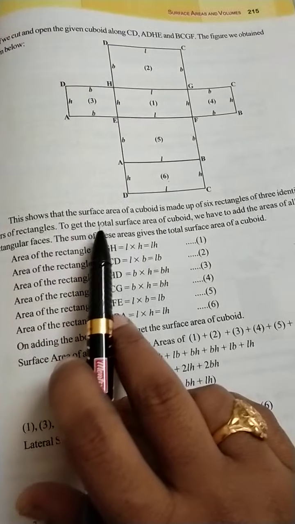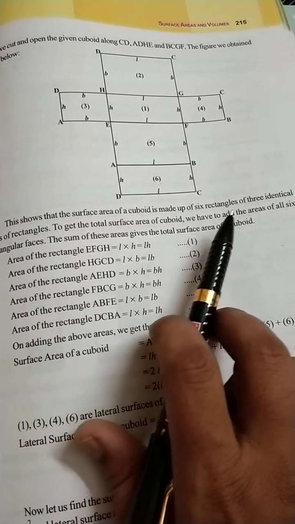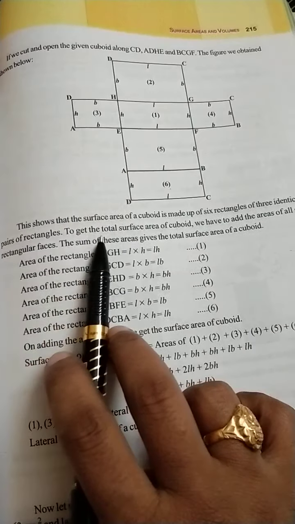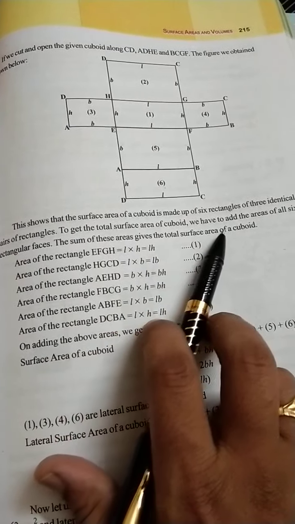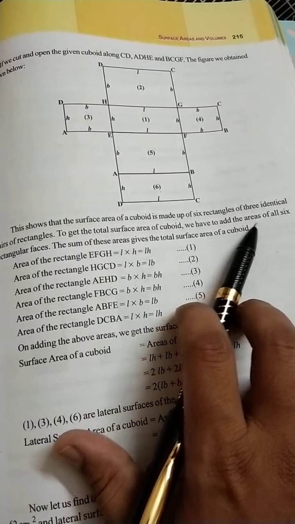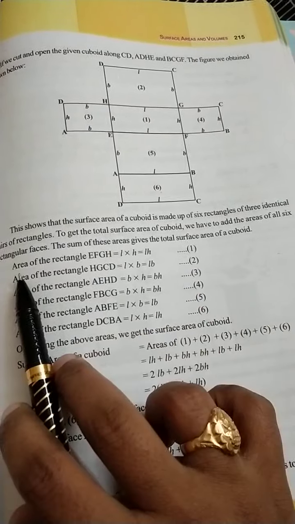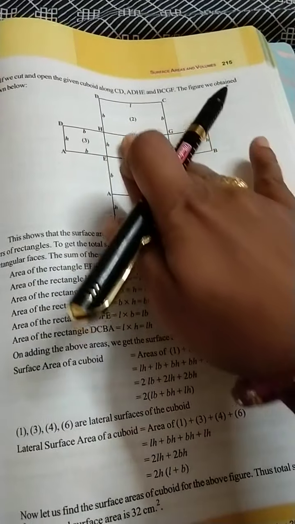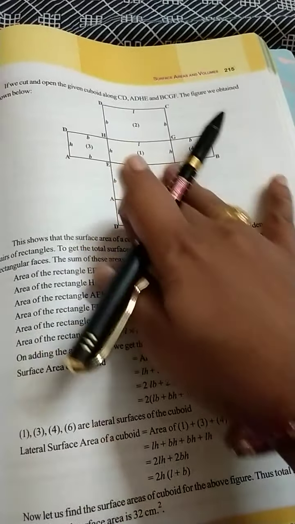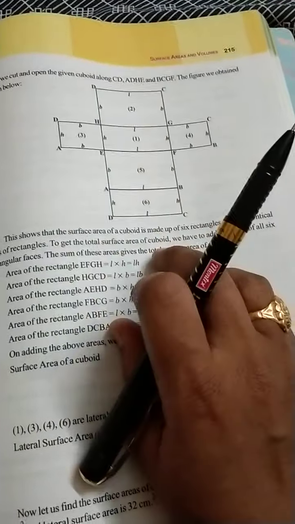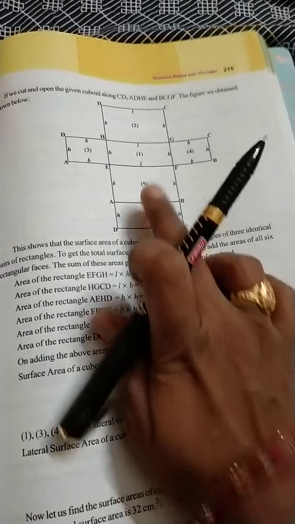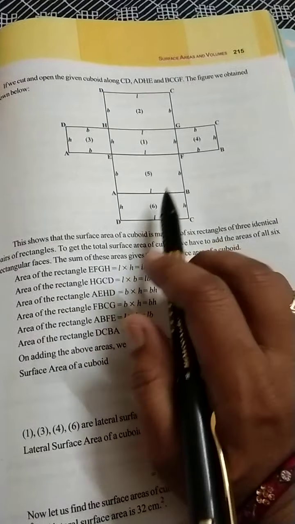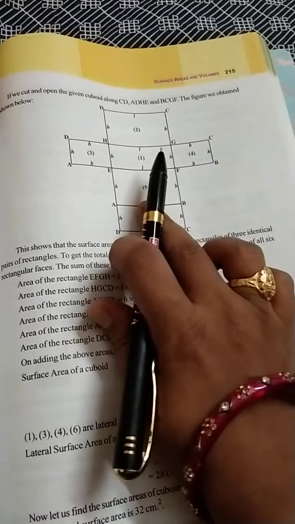Now this shows that the surface area of a cuboid is made up of 6 rectangles, 3 identical pairs of rectangles, right? To get the total surface area of a cuboid, we have to add the areas of all 6 rectangles. If you want to find the surface area of this cuboid, you should find all 6 rectangle areas.